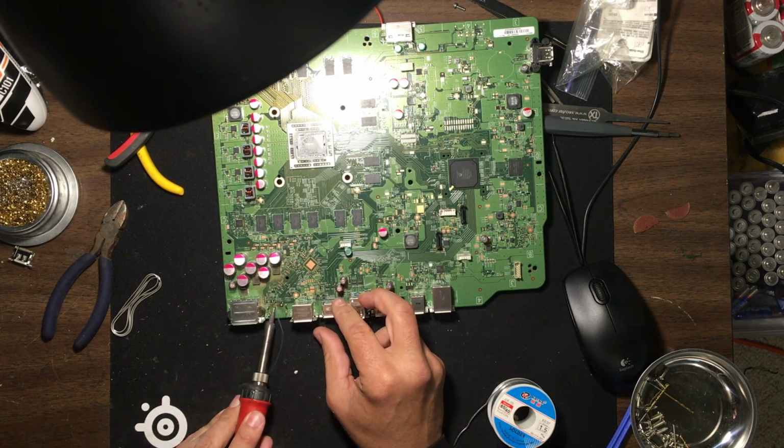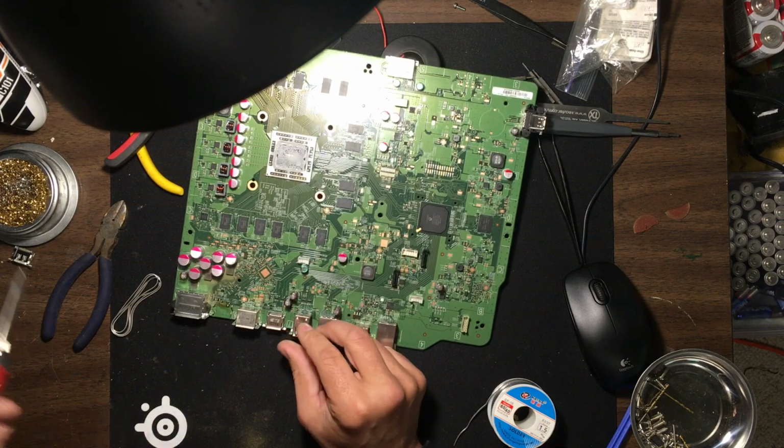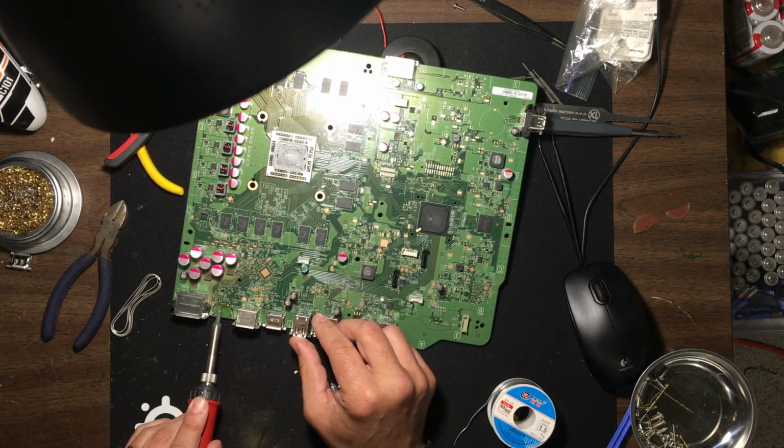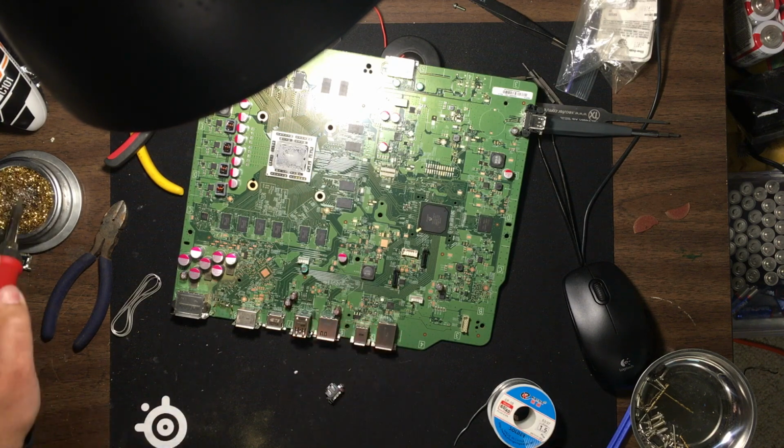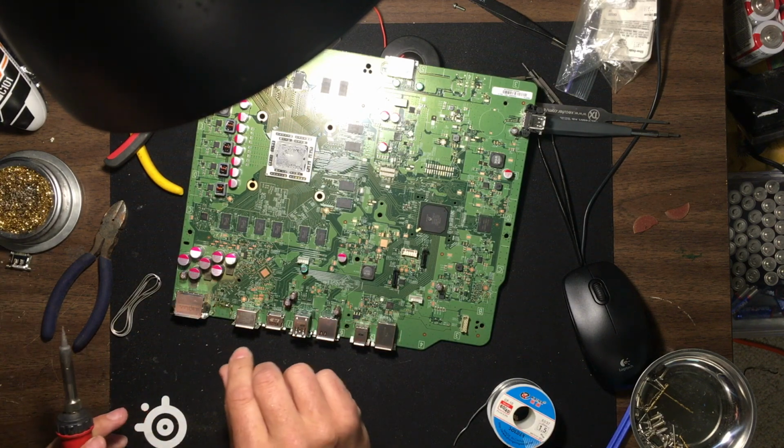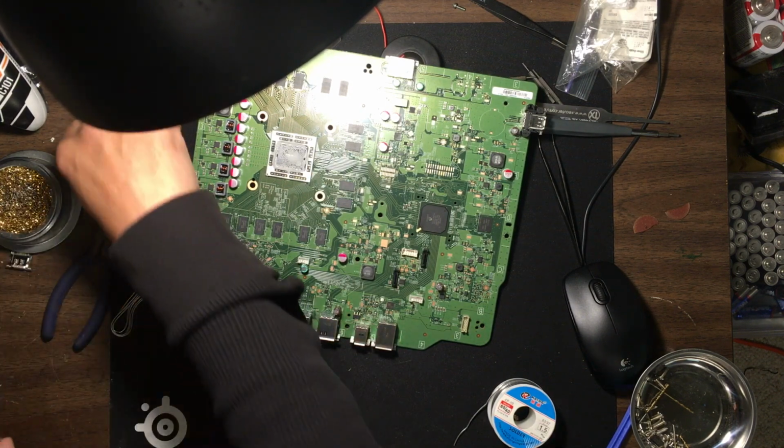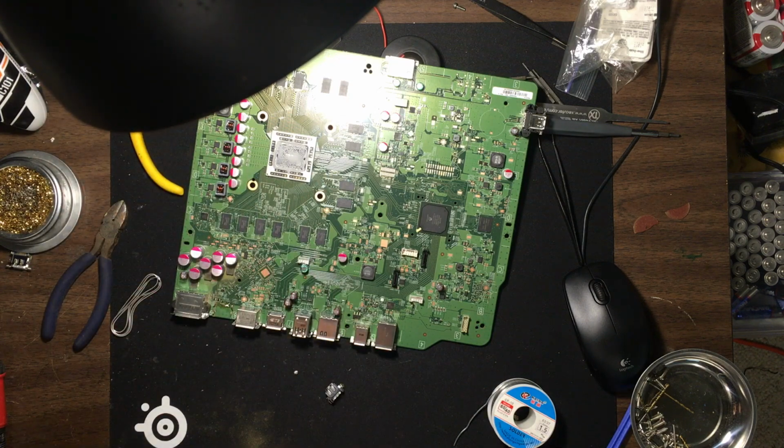Because now we've got to get all this low melt solder off of this thing, because it won't be a great hold here. Let's see. I'm going to use desoldering braid here again to remove that remaining glob of solder.